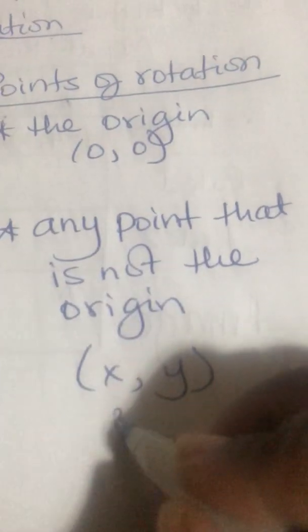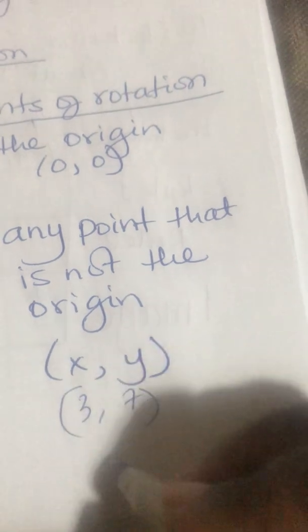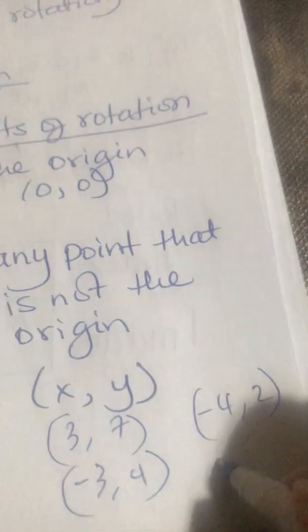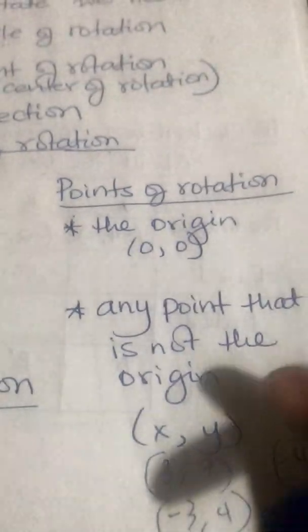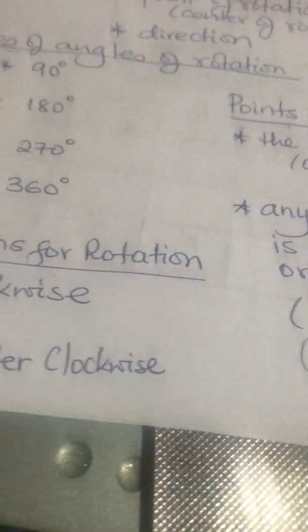They can give you a point, say rotate about (0, 3), or (-3, 4), or (-4, 2), or (-6, -9). They can give you any point and tell you to rotate about that. You should know how to do that.